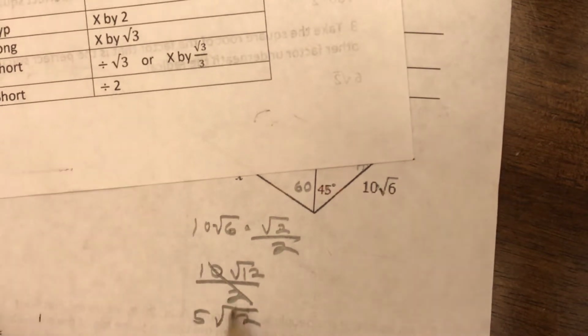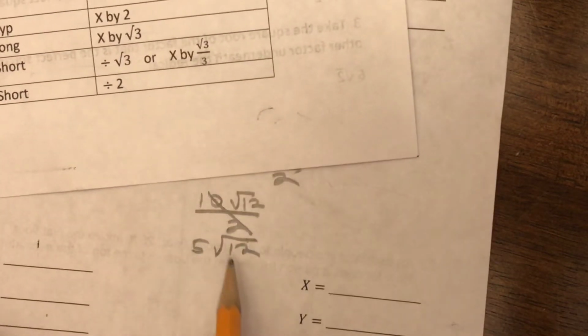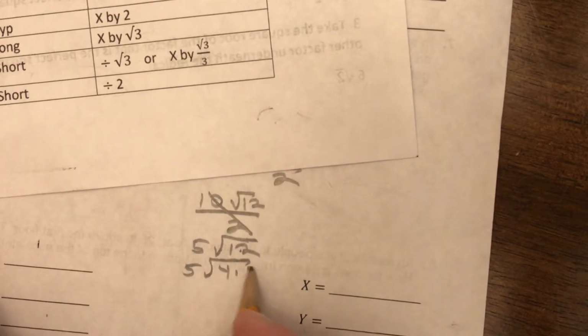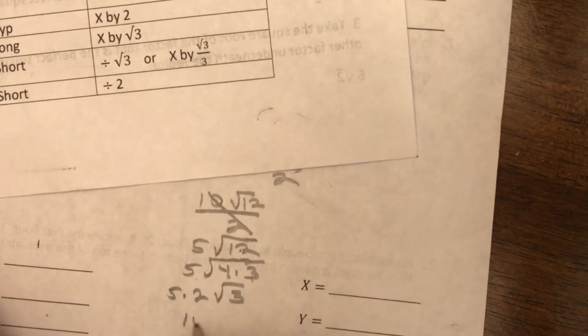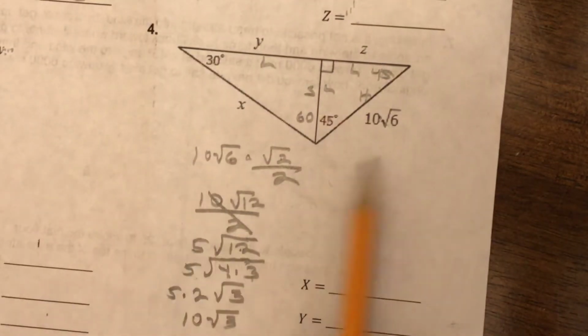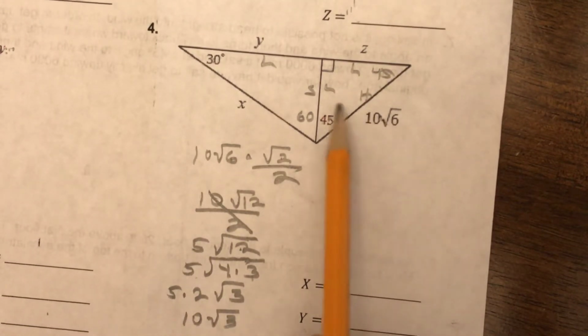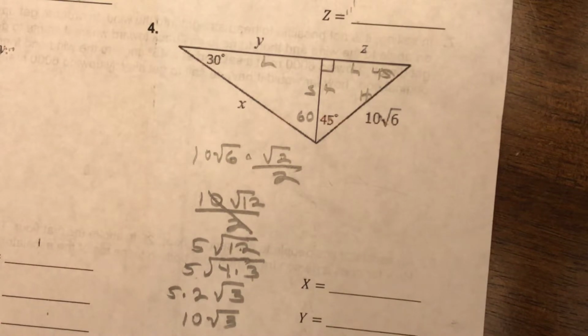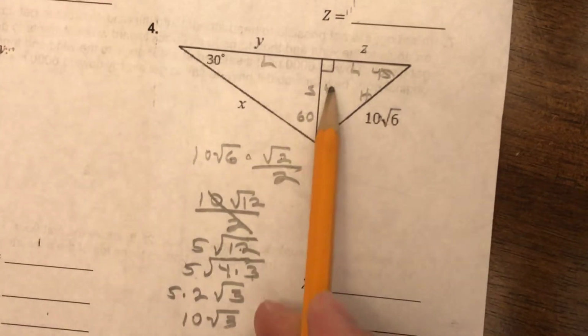Then we've got to think, okay, is there a perfect square that goes into 12 an even number of times? Yes, 4. So when you factor that, it's 4 times 3. So you take the square root of 4. Square root of 4 is 2. Pull it outside, so it becomes 5 times 2. Radical 3 is left over. So then that right there was what we get for this side and this side. So that's z.